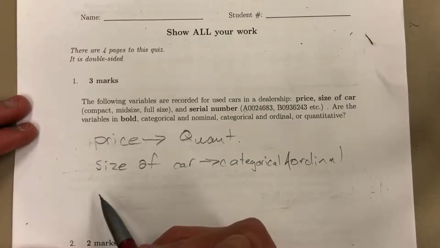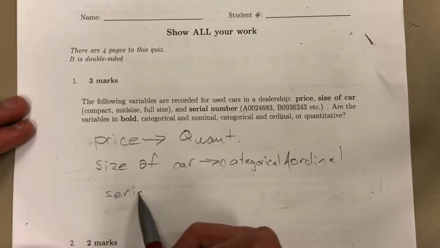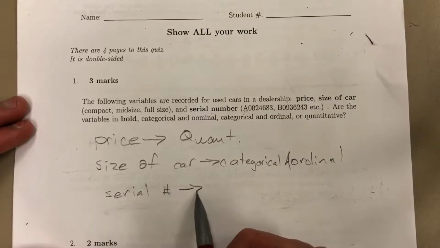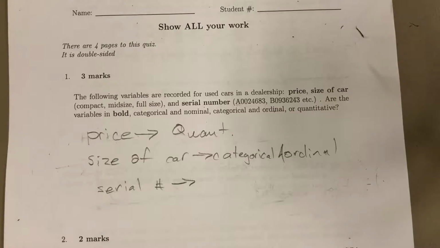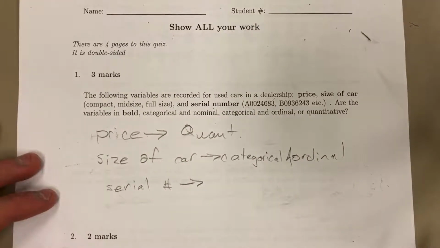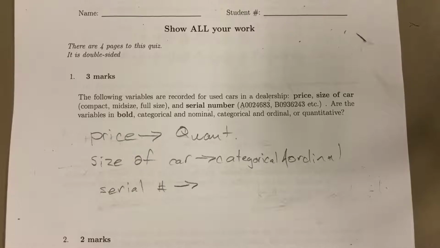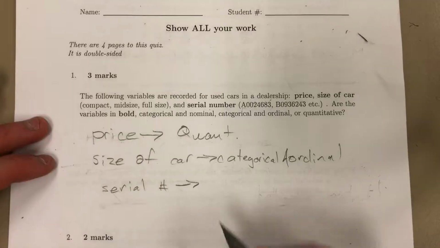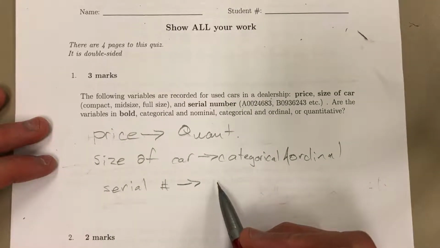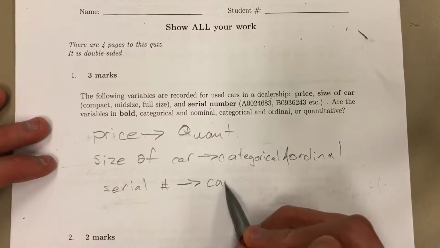And then last but not least, serial number. If you think about what a serial number is, it's pretty much like a label for a product sold at a store. For example, if I'm buying Oreo cookies, then it generally has a barcode, which is a serial number. It's going to be a categorical variable.